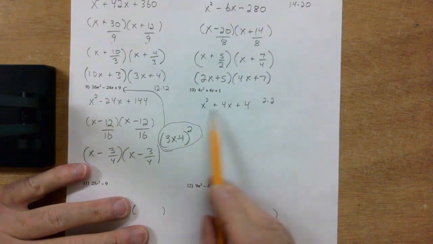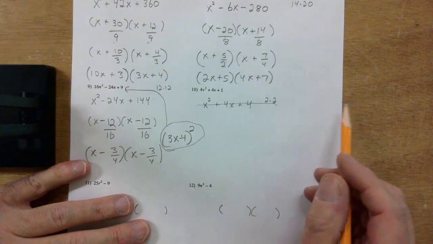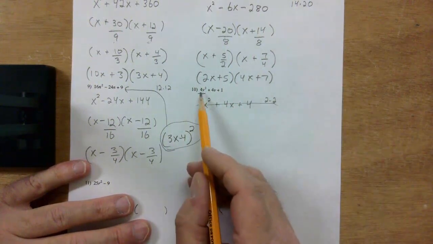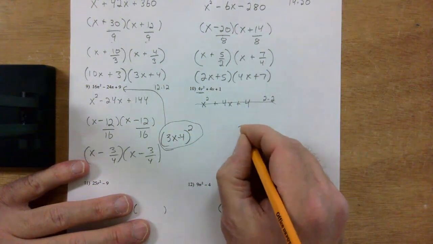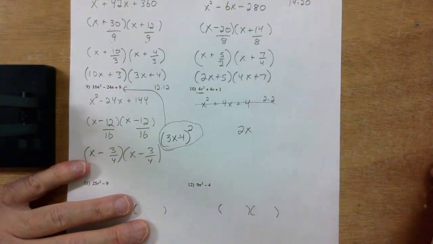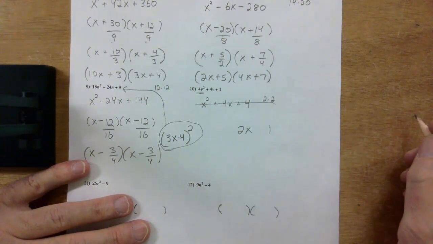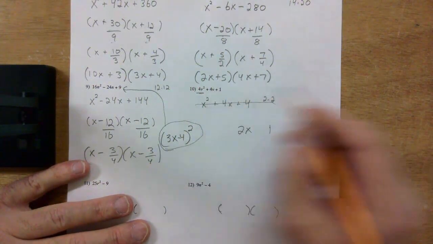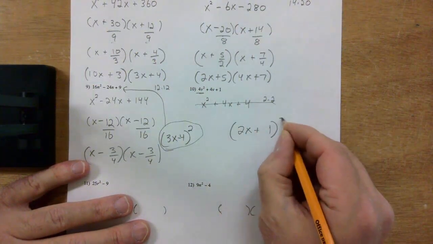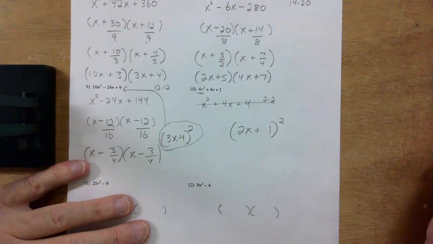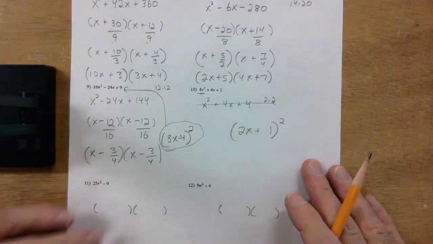All right, guys, but for this one right here, I just want you to recognize it. Now don't look at this. Look at this right here. What's the square root of 4x squared? It's 2x. And what's the square root of 1? It's 1. Are these both positive or negative? They're both positive. That's the answer. Yes, it's a perfect square. You can go right for the answer if you want.